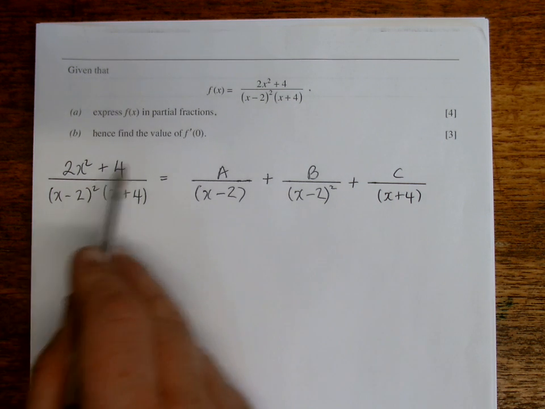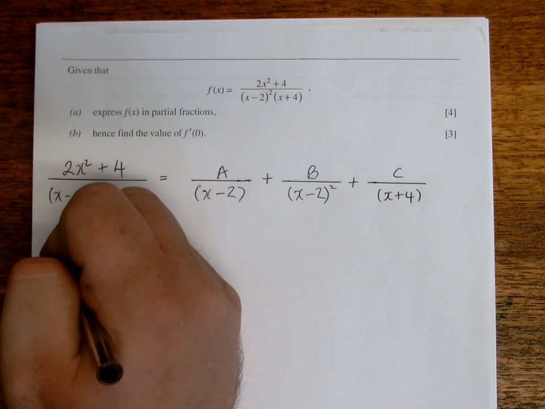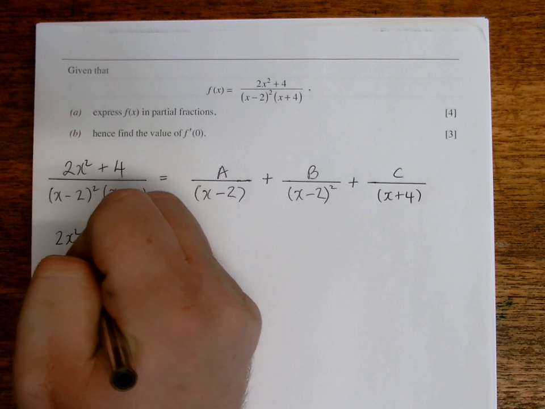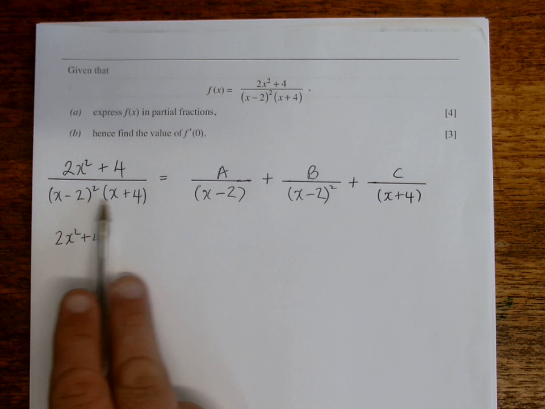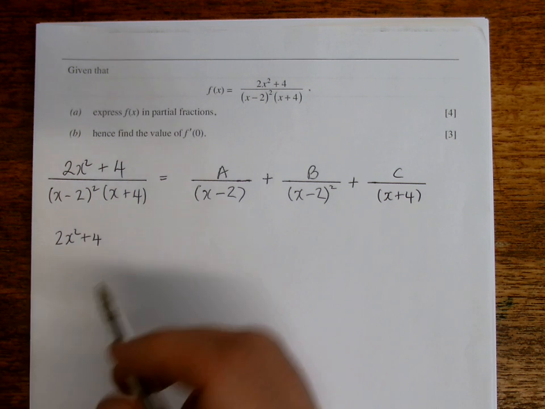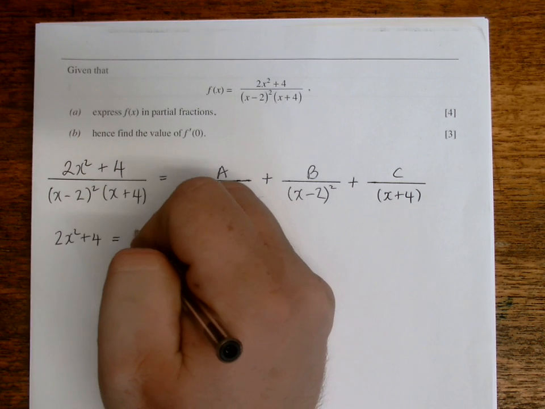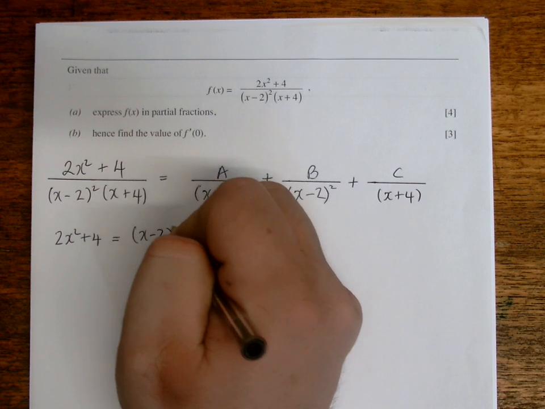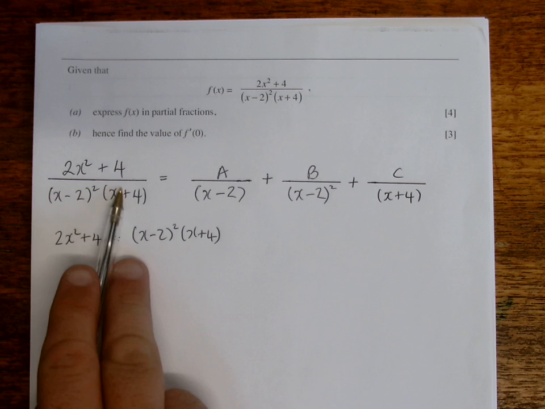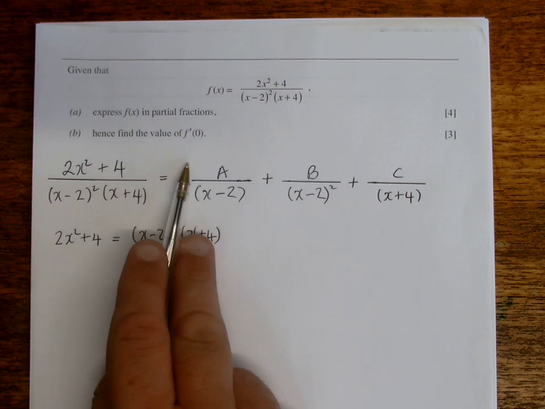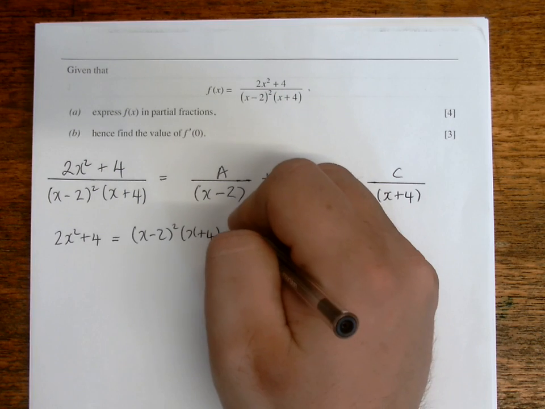So what I do here is think of this as an equation. Keep the 2x squared plus 4 where it is, but take the denominator over to the other side and multiply. So we'll end up having x minus 2 all squared, x plus 4, because this is a fraction and this term is on the bottom. Take it over and multiply all of this side.